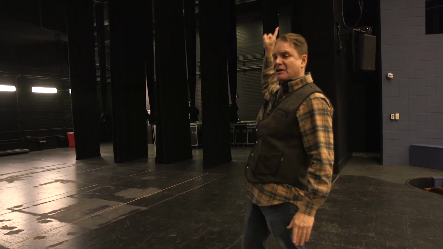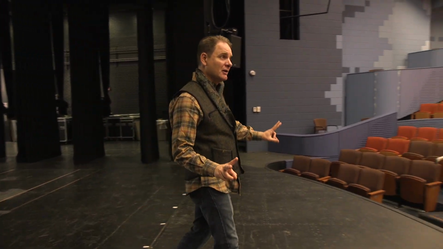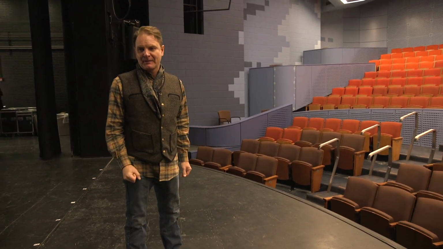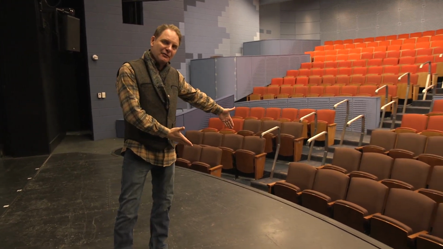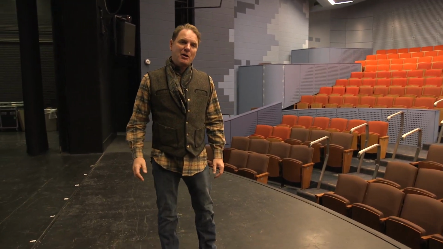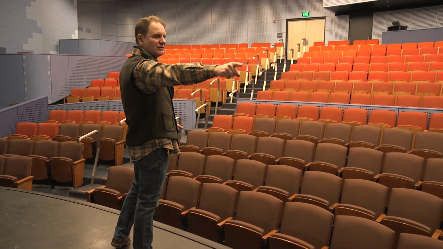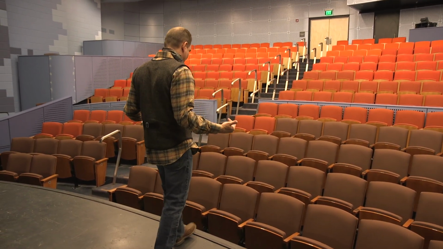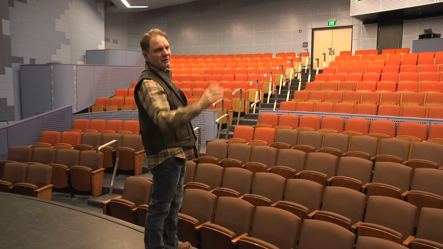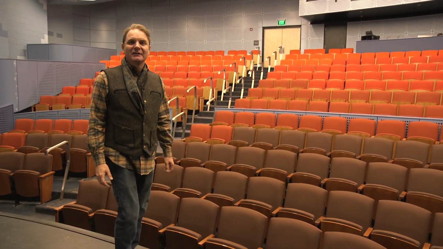So this is the proscenium arch, and this is technically what we call the apron, that which comes downstage of the proscenium arch. But because it kind of comes out and there's a little bit of seating to the sides, I'm actually forward of some of those seats. That would be technically what we call a thrust stage.